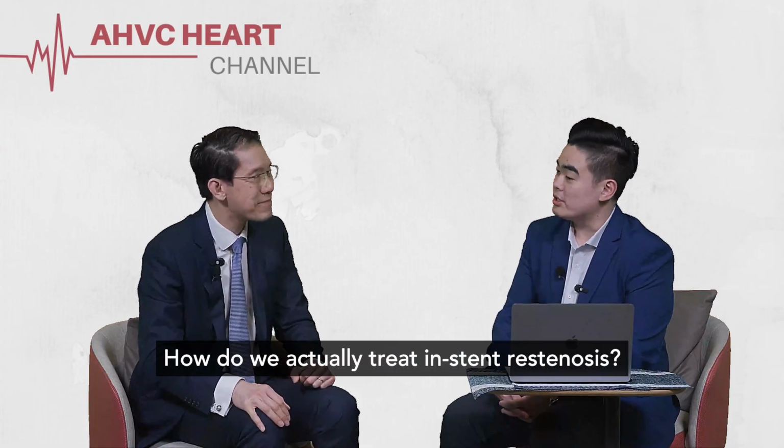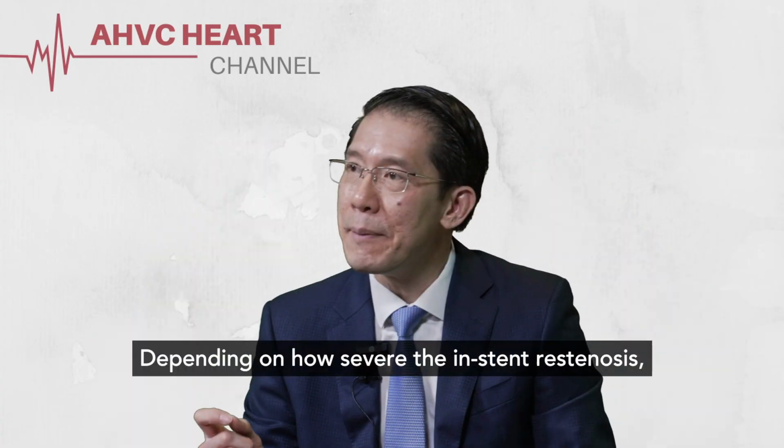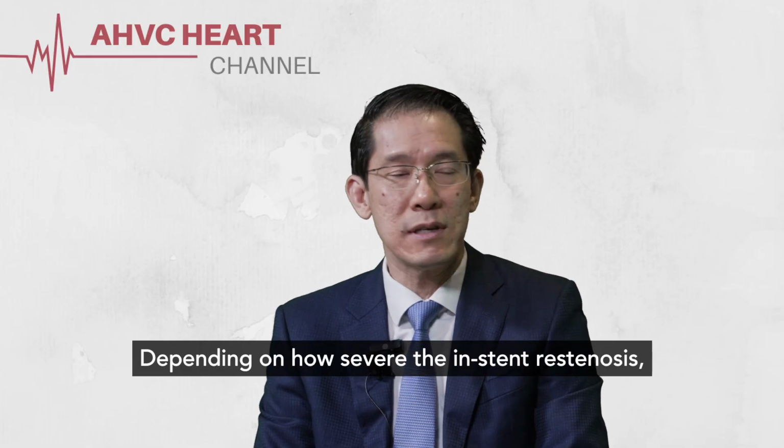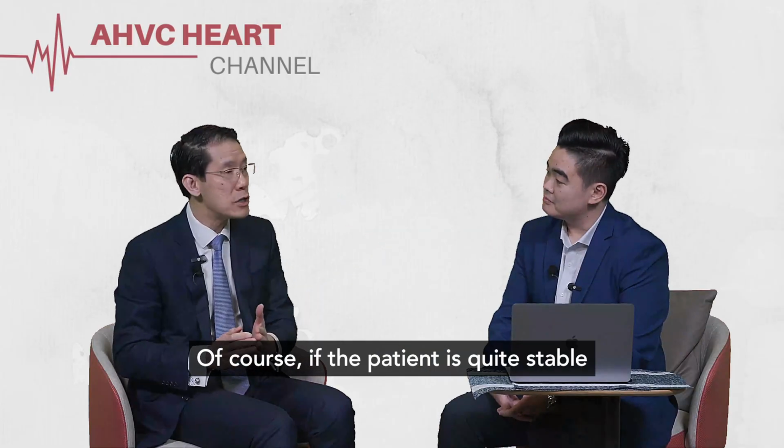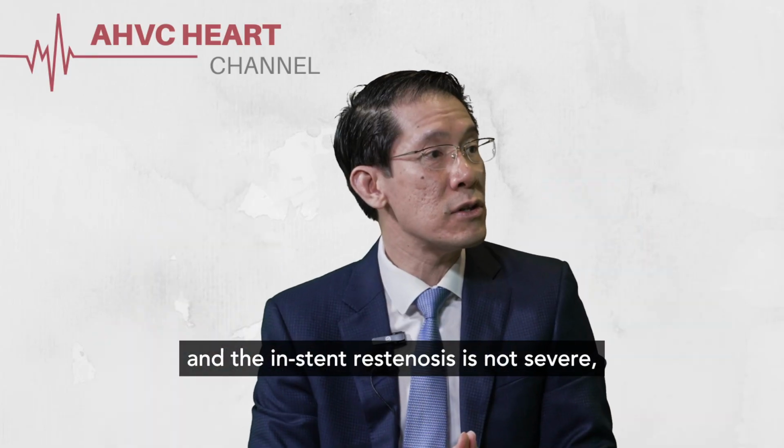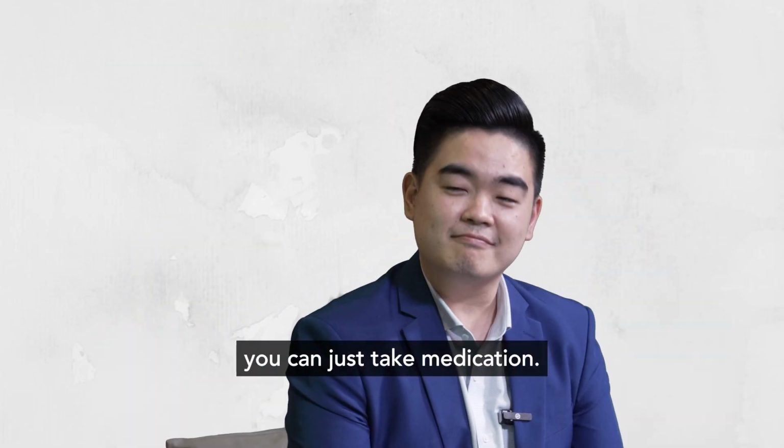How do we actually treat in-stent restenosis? Depending on how severe the in-stent restenosis is, we can consider the following treatment options. Of course, if the patient is quite stable and the in-stent restenosis is not severe, you can just take medication.